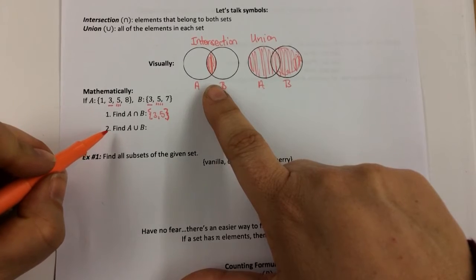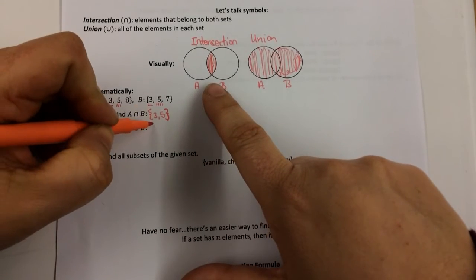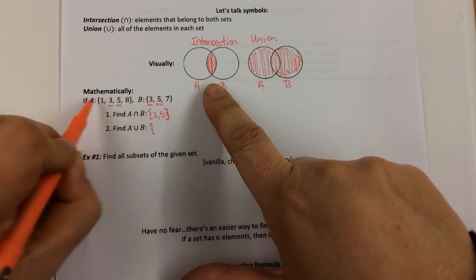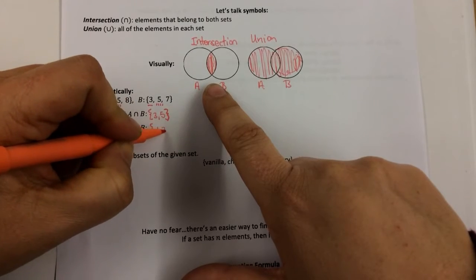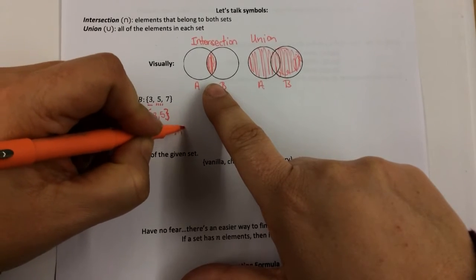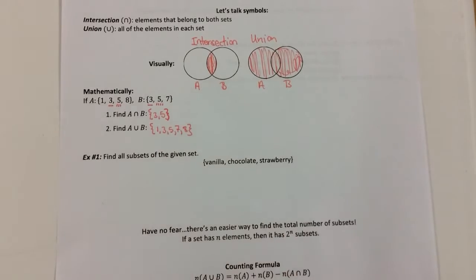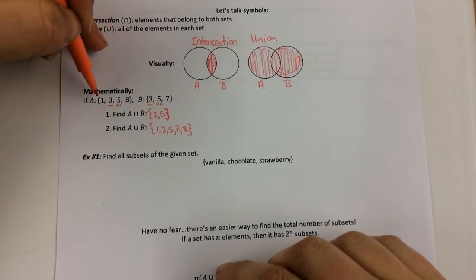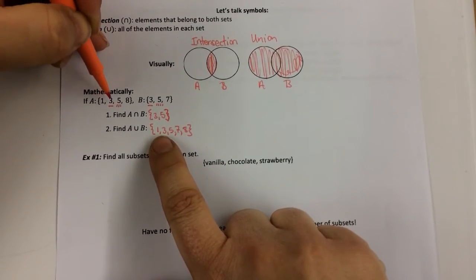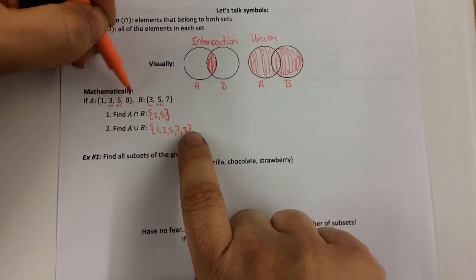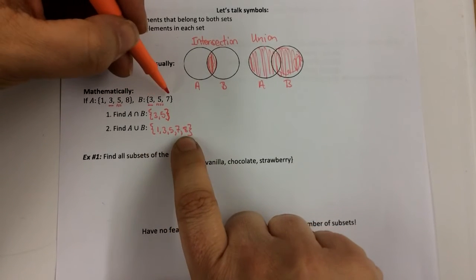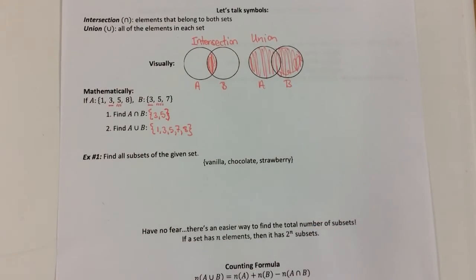The union is all the stuff, and we don't repeat. So all the stuff here, I'm going to list 1, 3, 5, 7, 8, and it's just nice to list them in numeric order. So you'll see I've got all the elements from A, 1, 3, 5, 8. I've got all the elements of B, 3, 5, 7, without repeating.